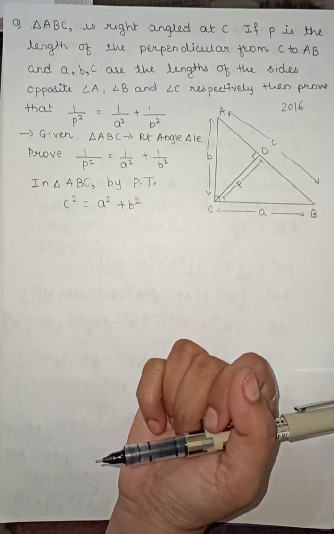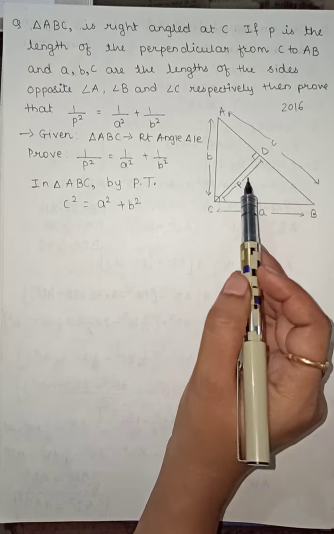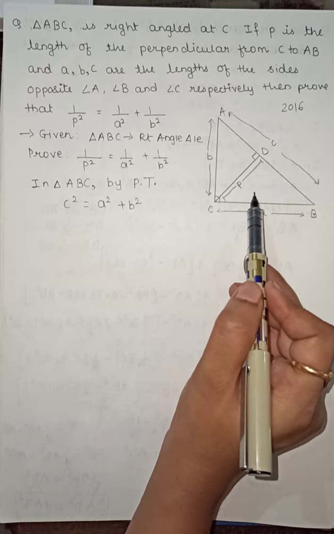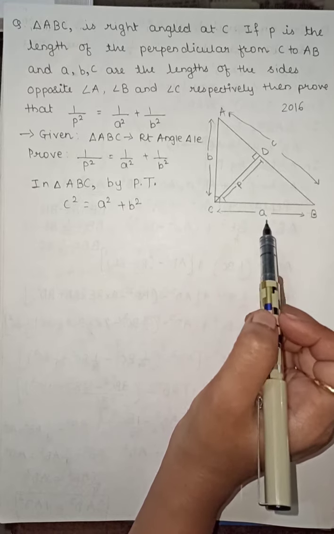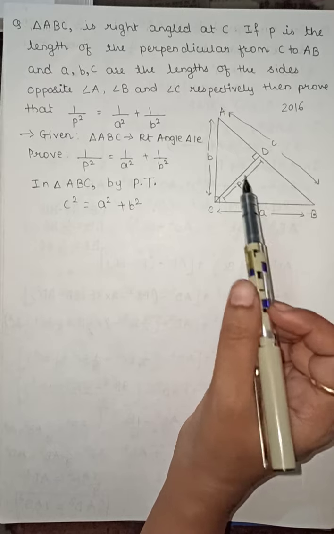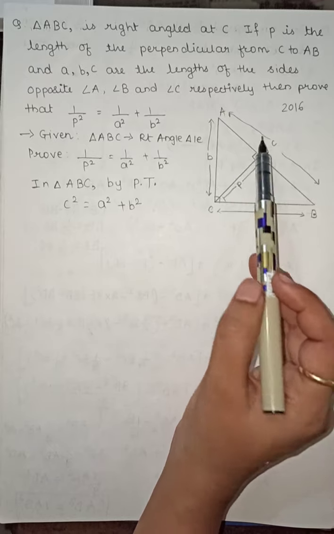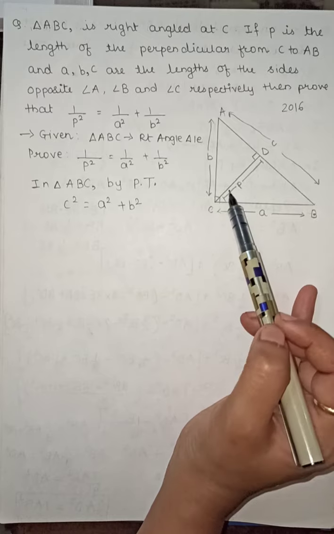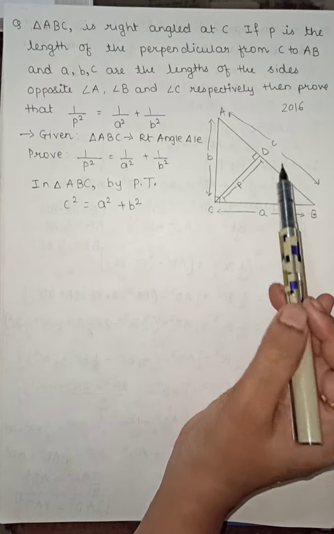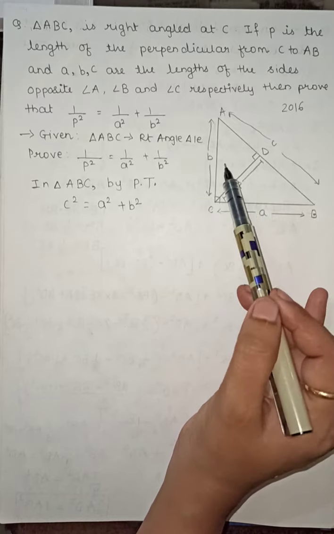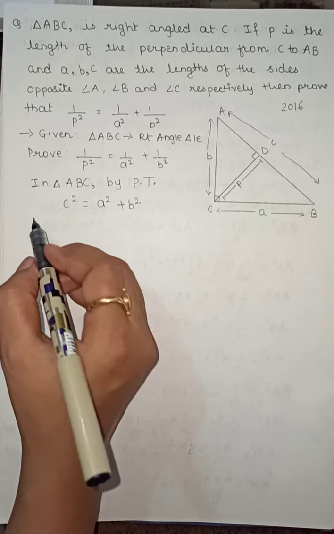What if I apply the area of triangle formula for the same triangle but considering two different bases? Meaning in first case I will consider base as A, so its height would be B, and in second case I will consider C as the base, so its height would be P. So the area is of the same triangle, so I can equate the two equations, isn't it?